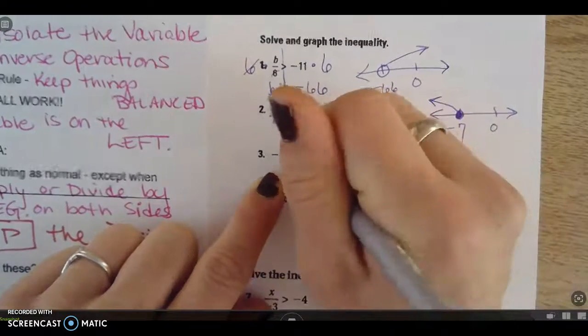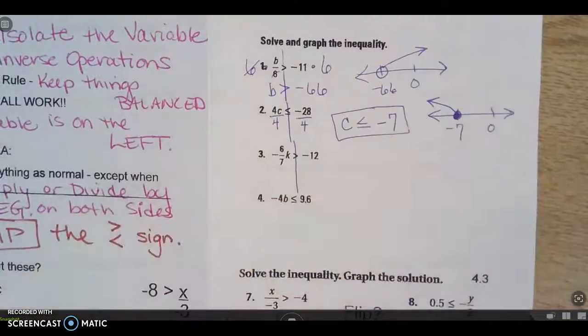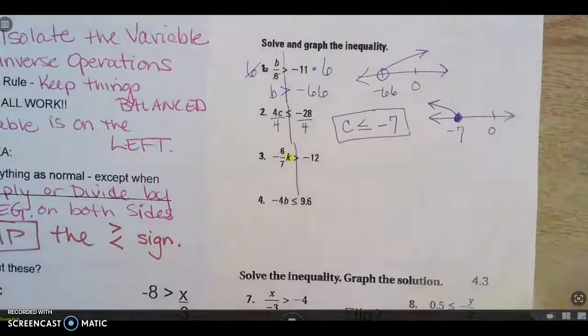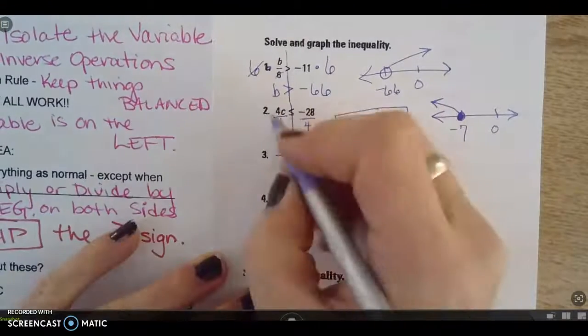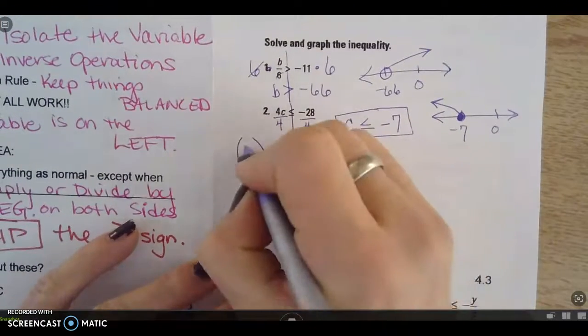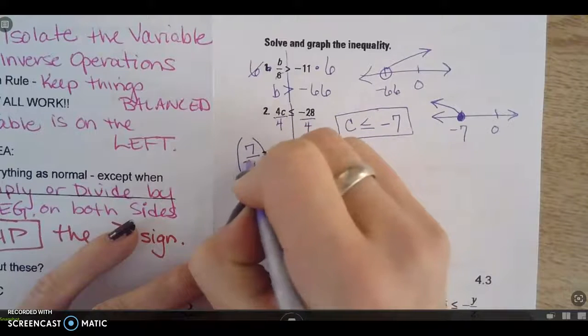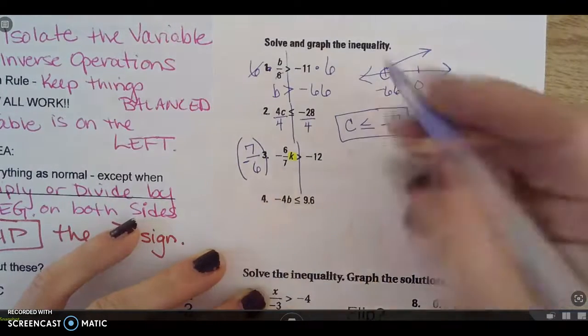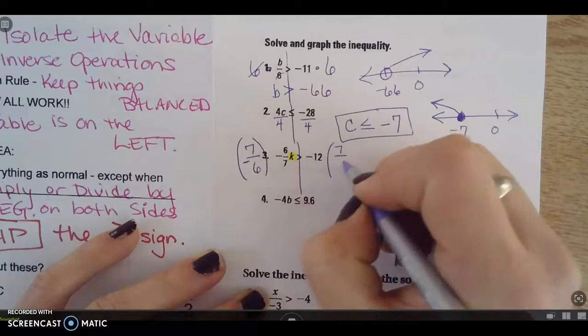I'm going to still draw my line. I'm still trying to get this k by itself. It's being multiplied by a fraction, and we know that we cancel out a fraction by multiplying by the reciprocal. If my fraction is negative, my reciprocal is negative. And whatever I do on one side, I have to do on the other side.